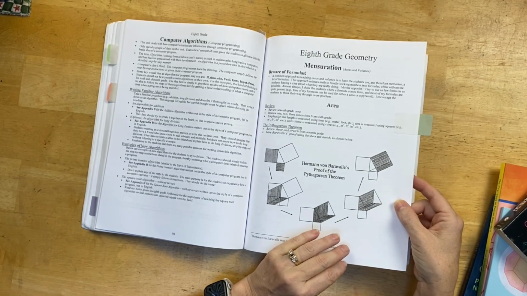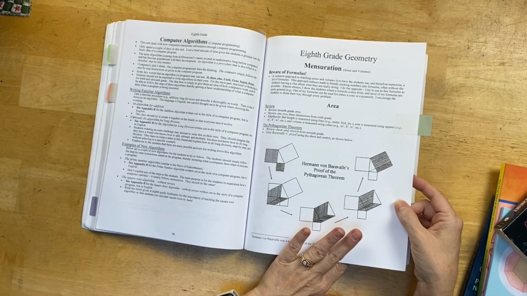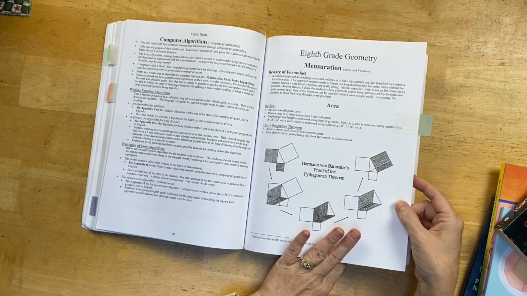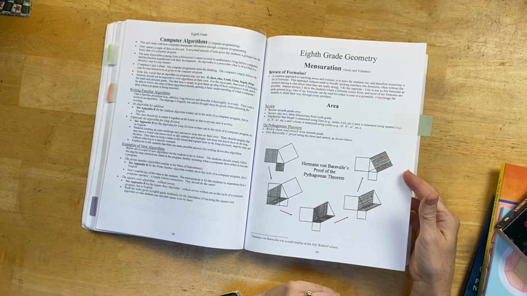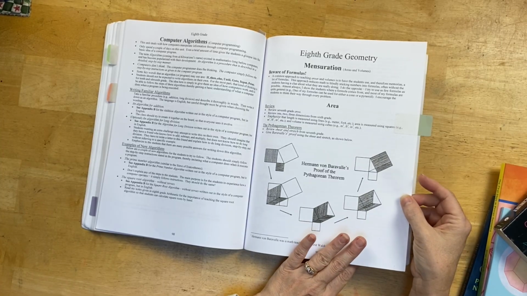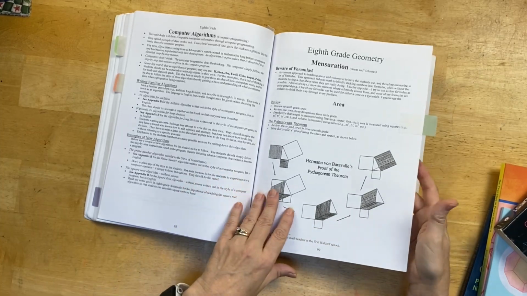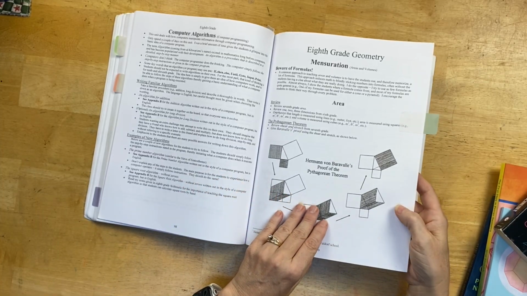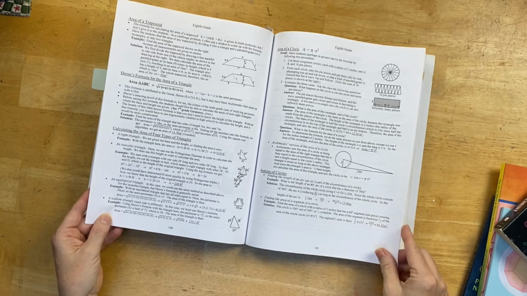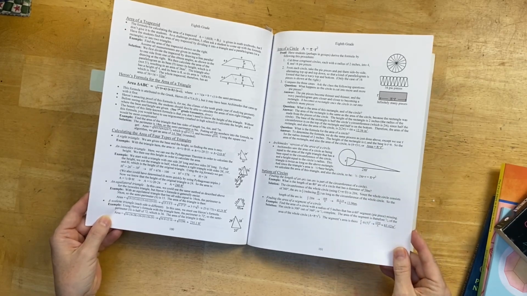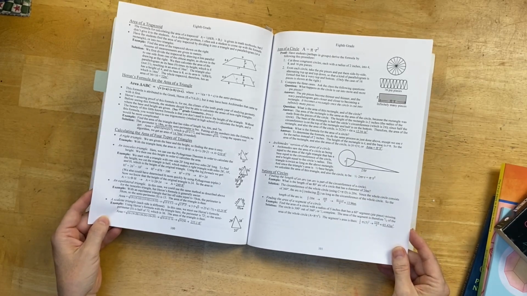It is not a curricula, so it's not open and go. It's not going to tell you how to teach. It's going to give you the information that generally is covered, and then also the information about the concept if it's not a really common one and might not be well known.